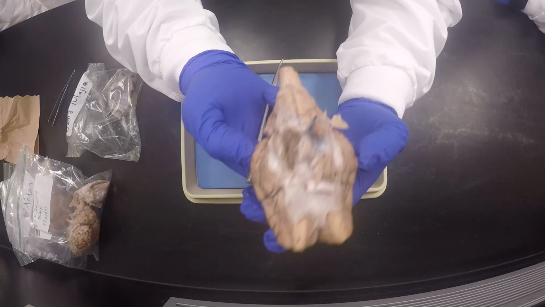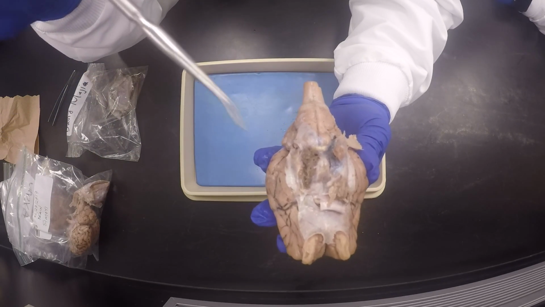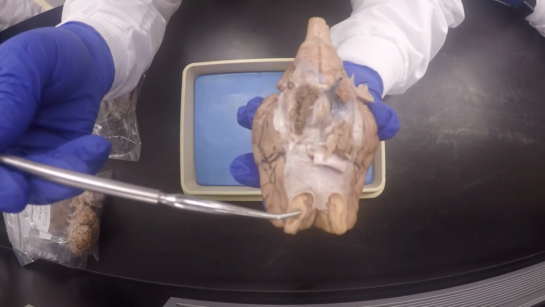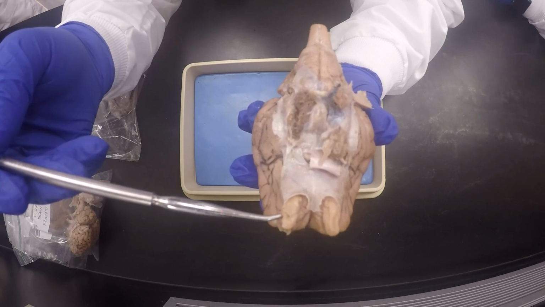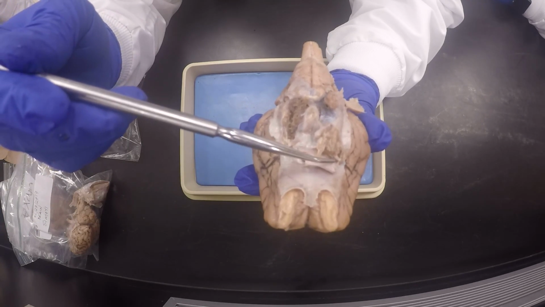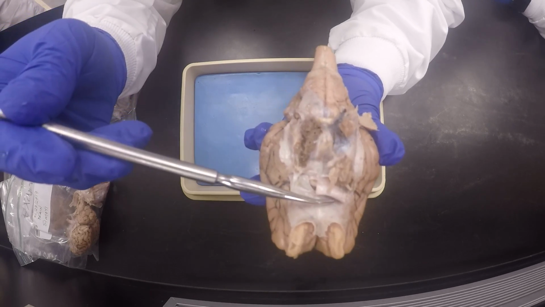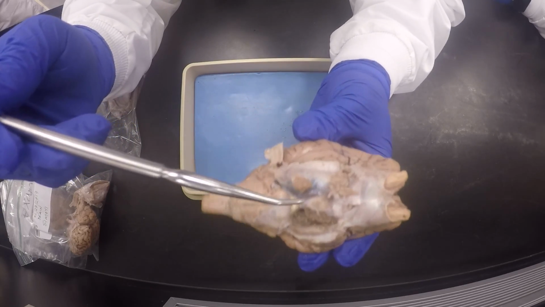Now we flip over to the bottom part. And like I said, the one thing we need to know is the cranial nerves. So what is this right here up in the front? Olfactory, number 1. Excellent. What about this one right here? Optic, number 2.